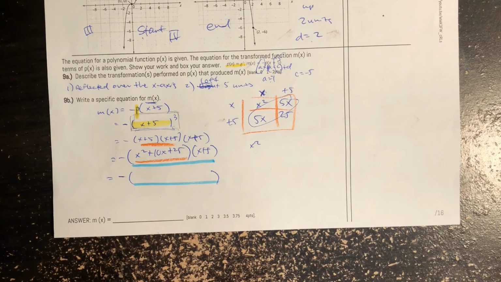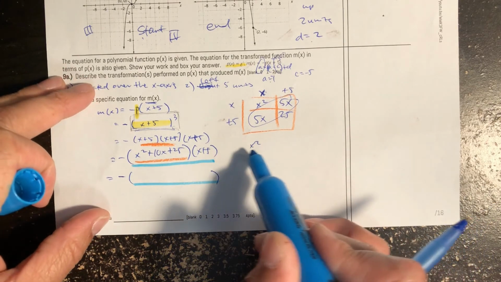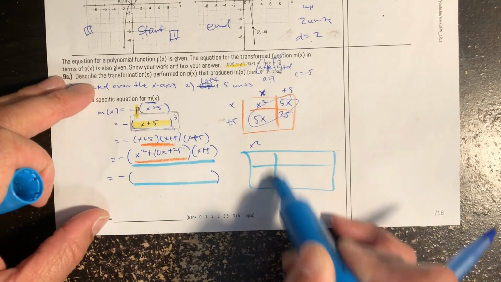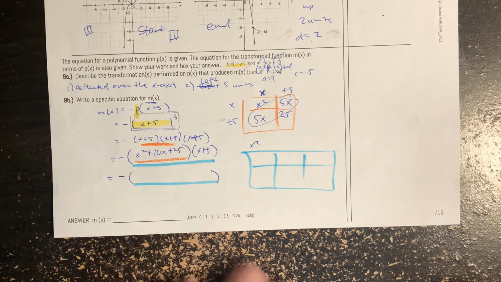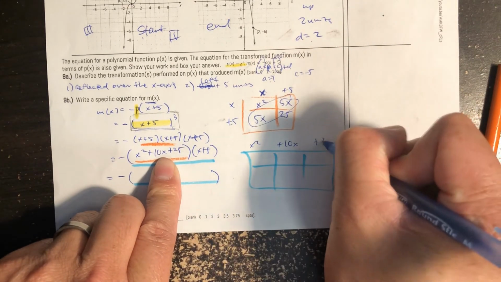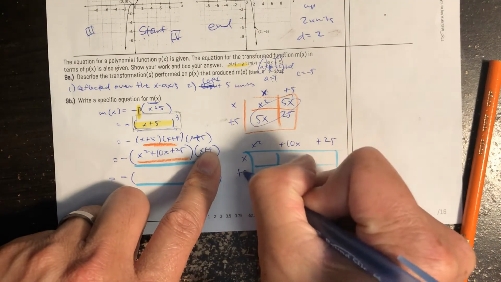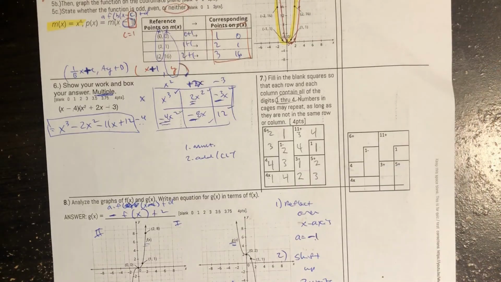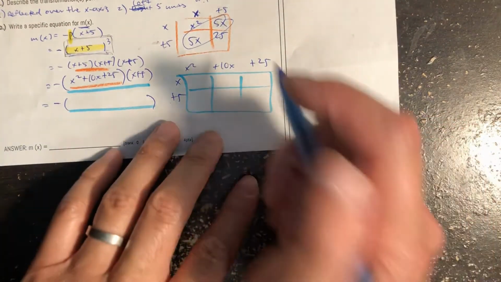So let's draw a super long box. And then x squared plus 10x plus 25, and then x plus 5. And this is like the same math that we did up here in question number 6. So let's do it.